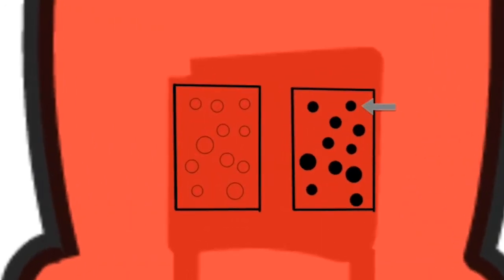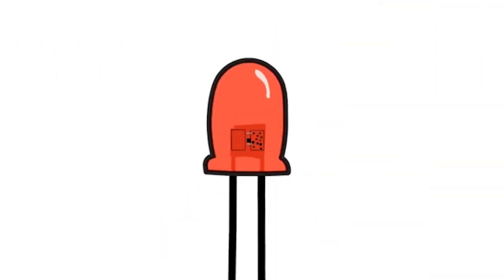As the electricity tries to flow from anode to cathode through the semiconductor materials, the holes and the electrons react, and they begin moving toward each other when they interact. Energy is released. That energy is released in the form of light, and that is what we're seeing when the LED lights up.